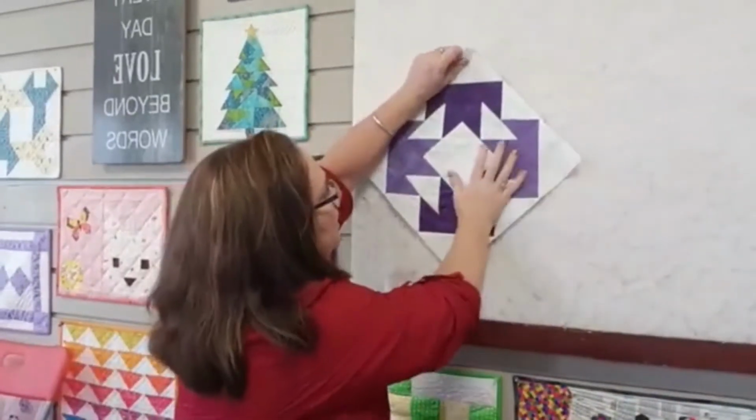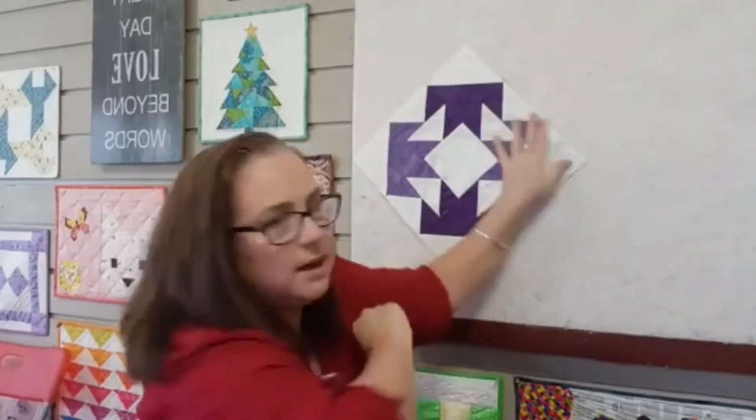Although you can still double check it before you cut, especially if you're going to use your pretty fabric and not a plain fabric. My suggestion is to get paper.